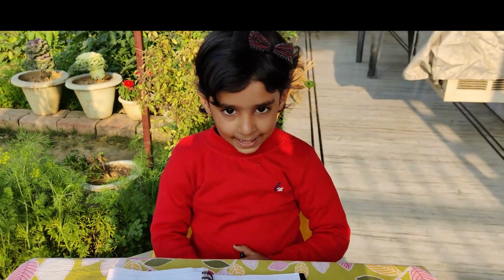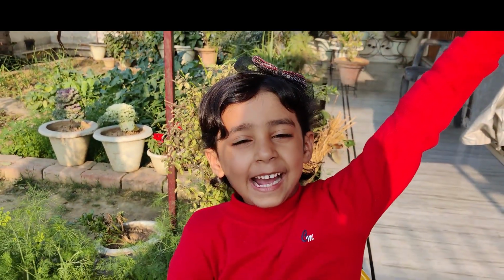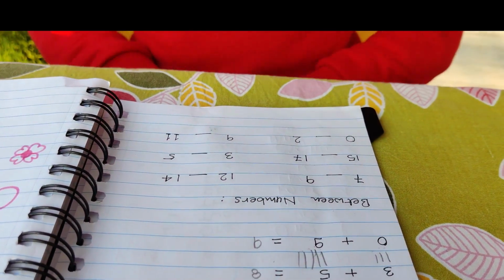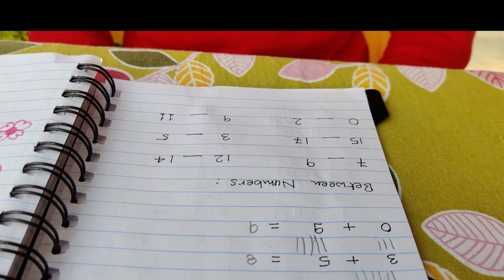Mahi, so quickly you have done the additions. And I am a champion girl. Okay. The next worksheet is of between numbers. So Mahi, you have to write the between numbers. What will come between 7 and 9?